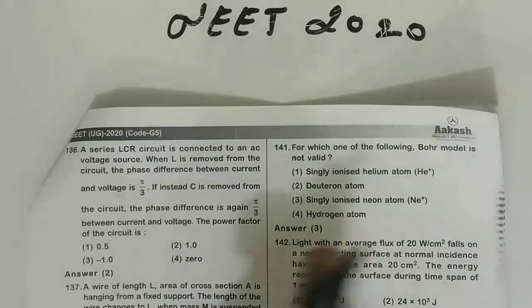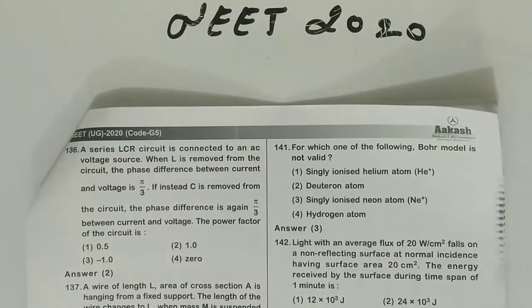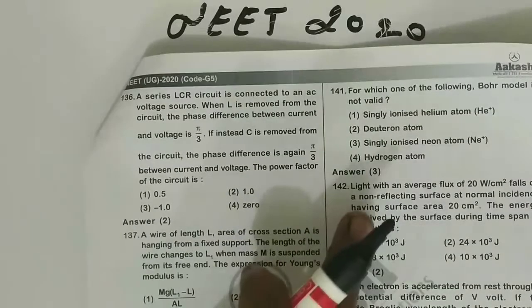So here the singly ionized neon is a neon atom, so it is not a hydrogen-like atom. It is having the atomic number 10. Hence, it is not going to be valid for Bohr's atom model. So your option is third. Your answer is third. Right? Then after this, I go for 142. Now, this is your 142.